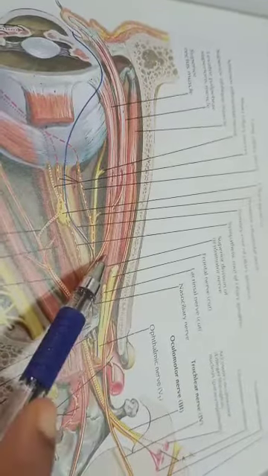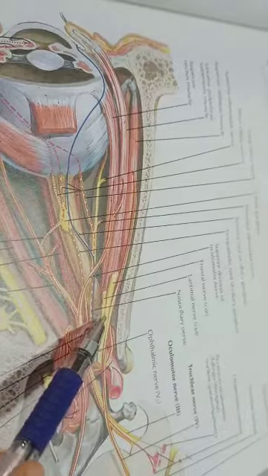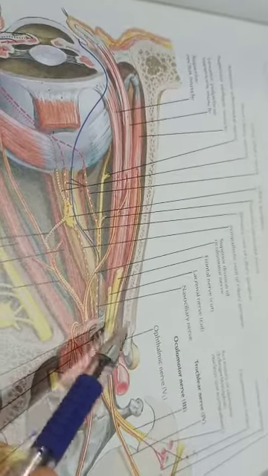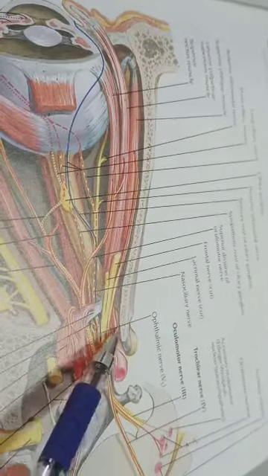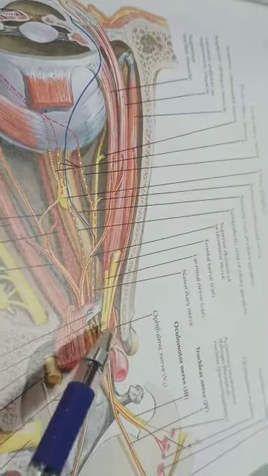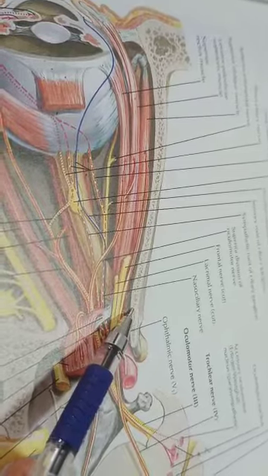The superior oblique muscle arises from the undersurface or orbital surface of the lesser wing of the sphenoid, superomedial to the optic canal. So here comes the optic canal. Superomedial to the optic canal, the superior oblique muscle arises from the lesser wing of the sphenoid.